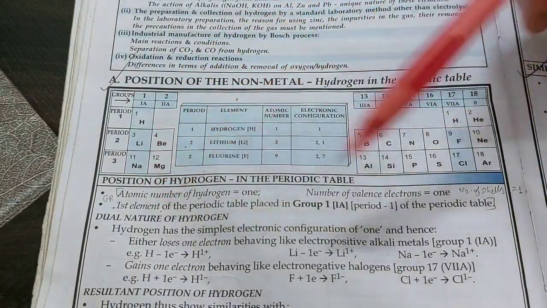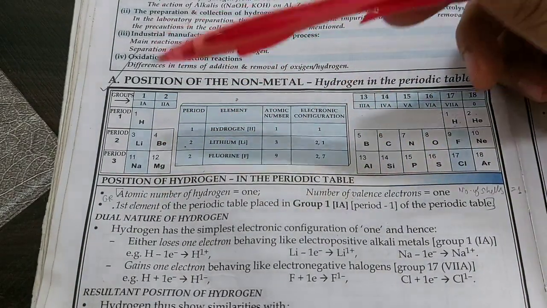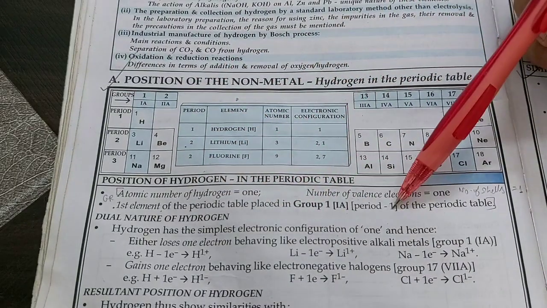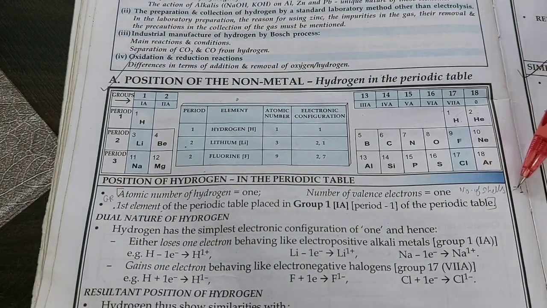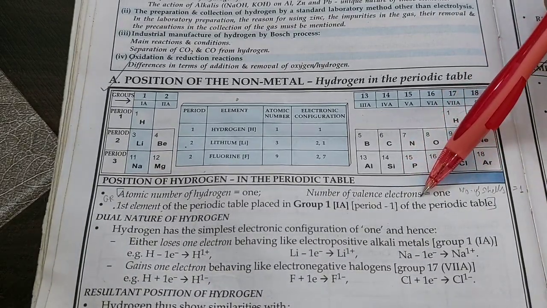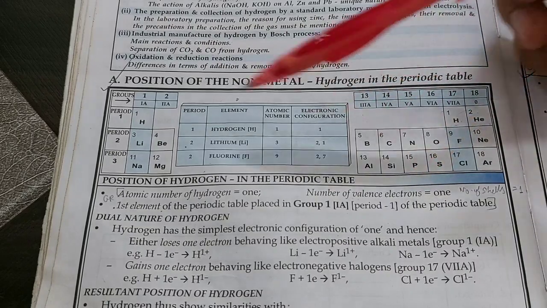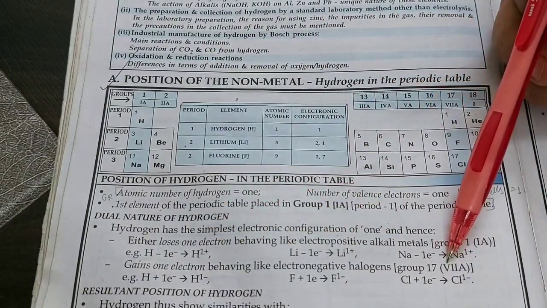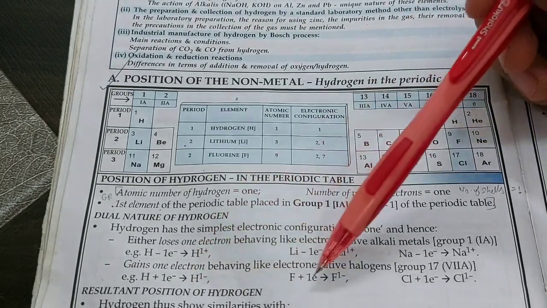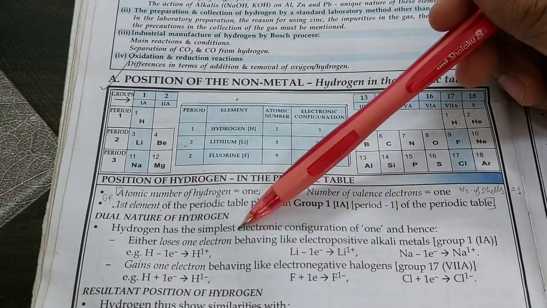Now mark the first two lines as a GR. Why is it kept in group 1 in period 1? Well, because it has one shell. So just mention this number of shells is equal to 1 as a part of this answer. And why group 1? Because it has one valence electron. Now it can lose that one electron to become a cation like the alkali metals, or it can gain an electron to achieve its duplet and become an anion like the halogens. So it has a dual nature.